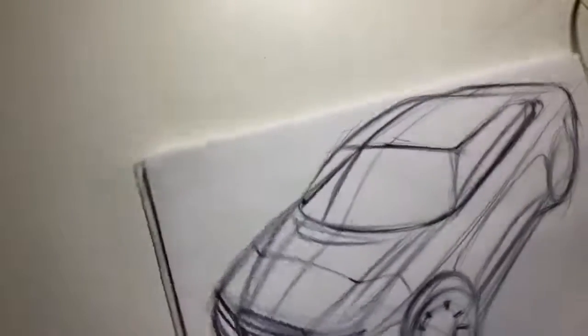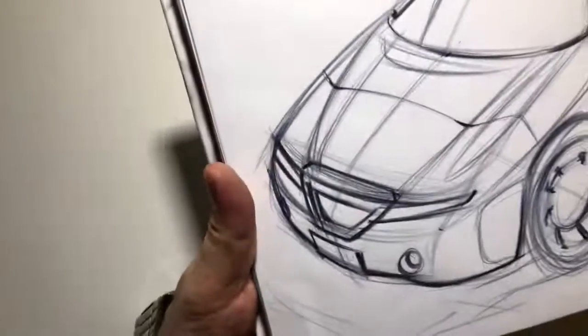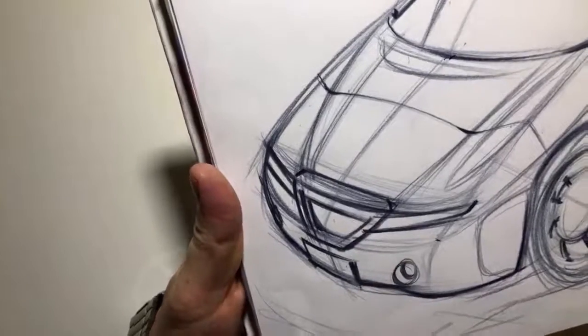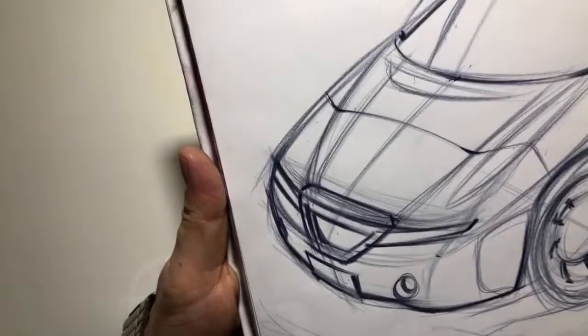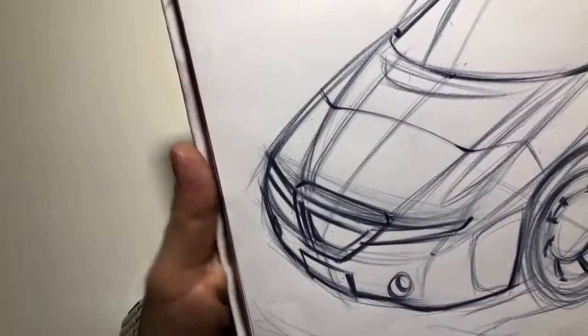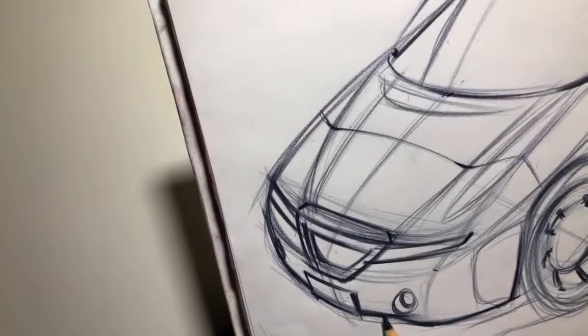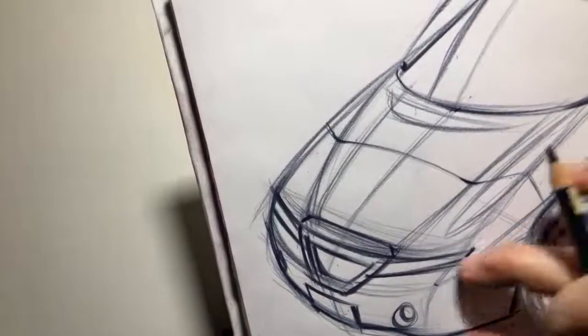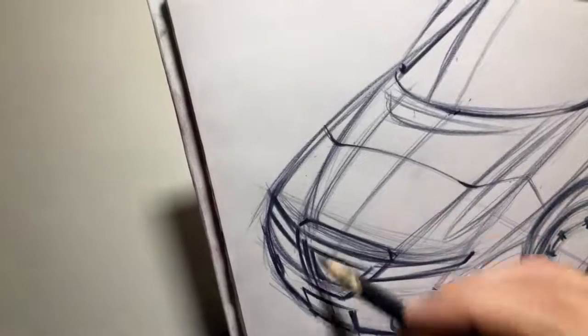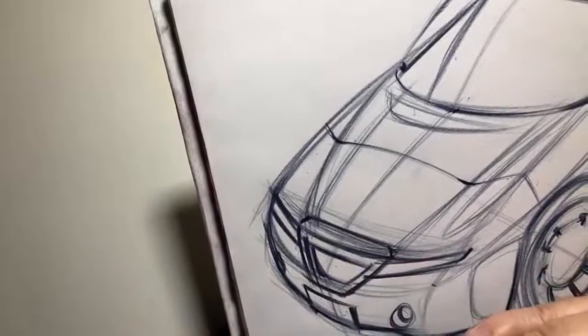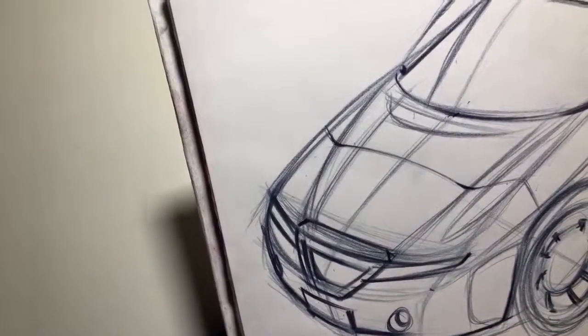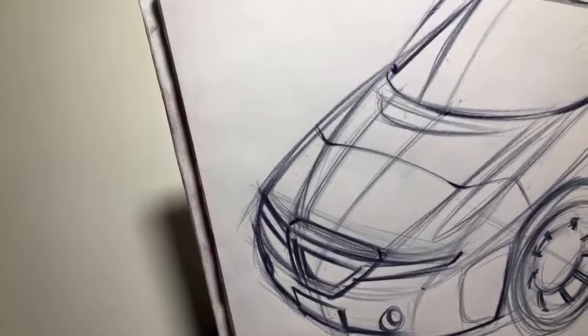Can you see the difference? I show you here. You see, I just changed the section there. I made it in a way that I have this part that gets here and the front part that comes inside, underneath there. We can imagine we have an air intake or something like that.